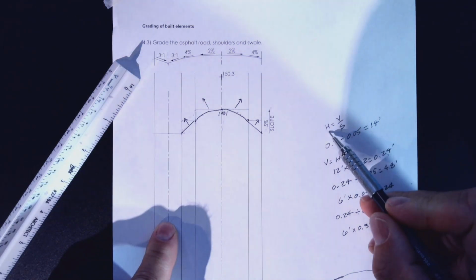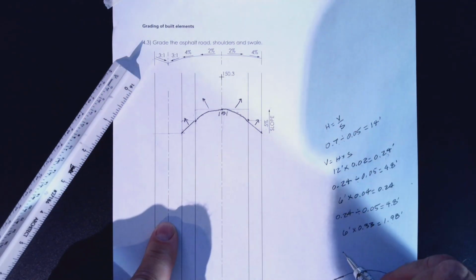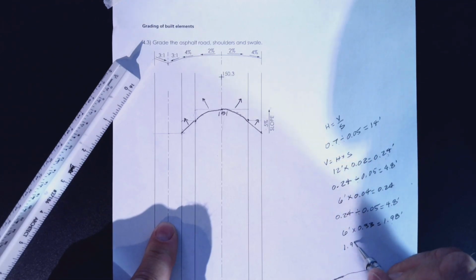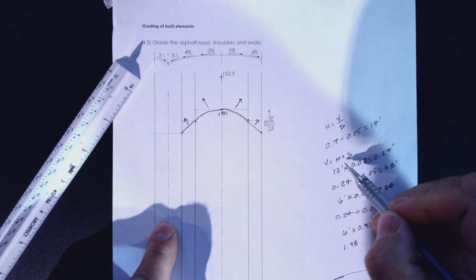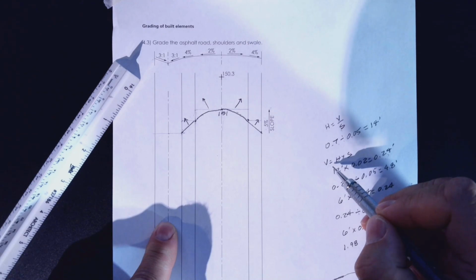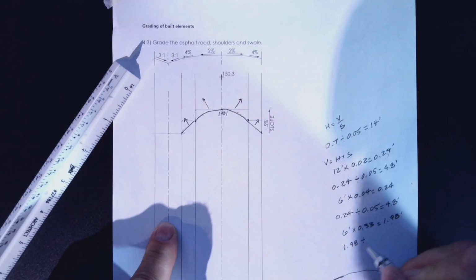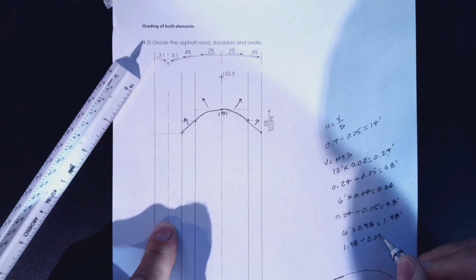So we're looking for horizontal, which is vertical, which we said is 1.98, divided by the slope, which is 0.05.